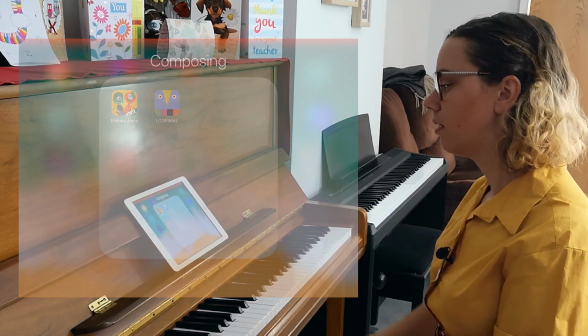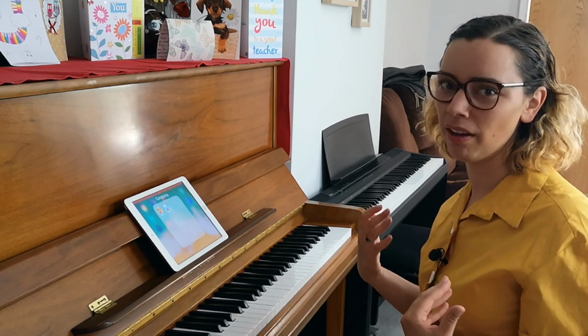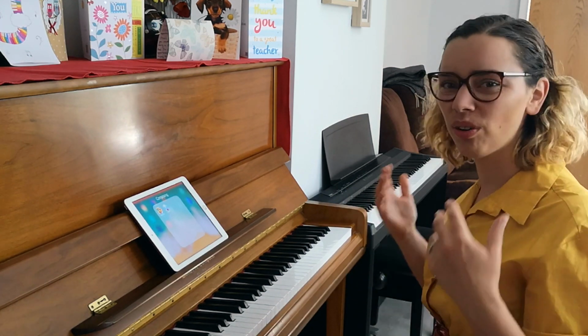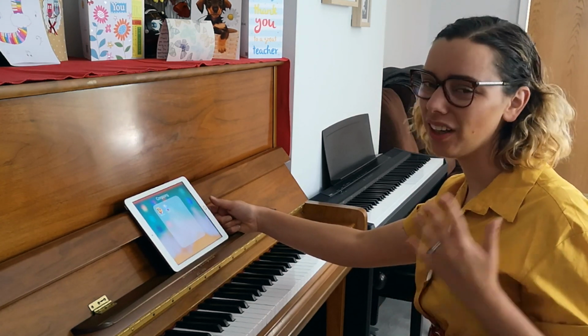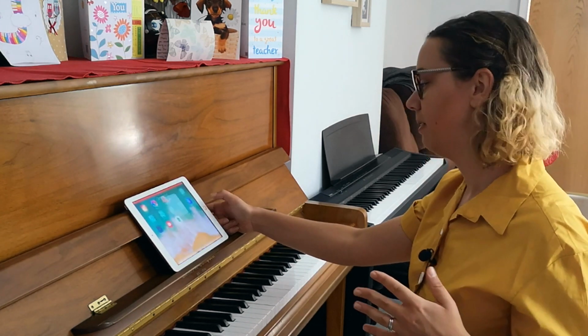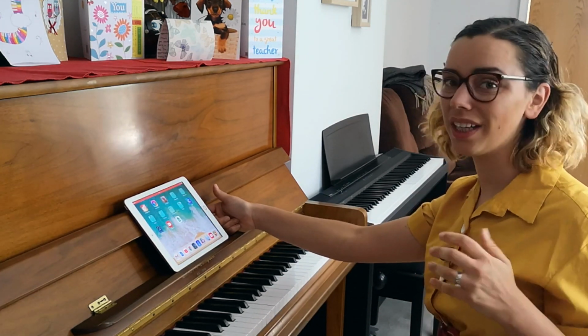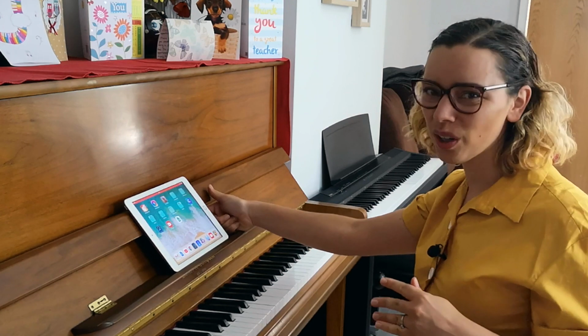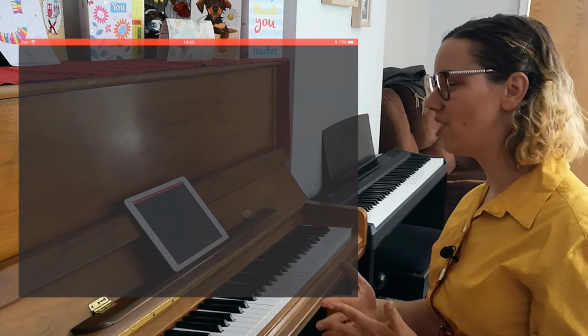So both Melody Jams and Loopable are great for just exploring sounds and how they fit together and thinking about beats and creating music and just getting students creating in a way that has really no barriers whatsoever. Another great thing to do in terms of composing is to work with GarageBand. This is a lot more comprehensive, but it still doesn't take a lot of musical know-how to do.